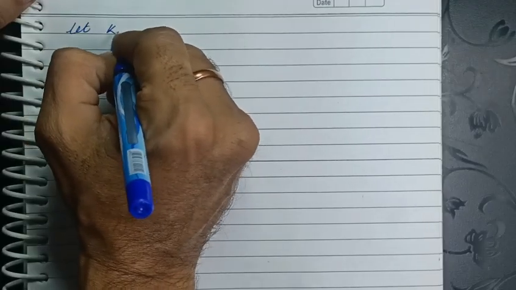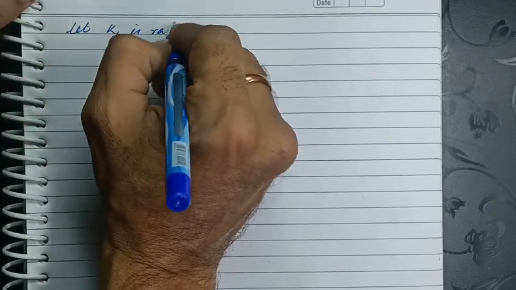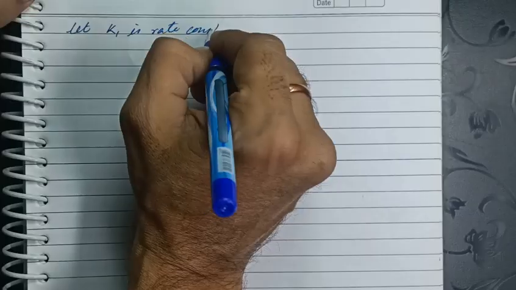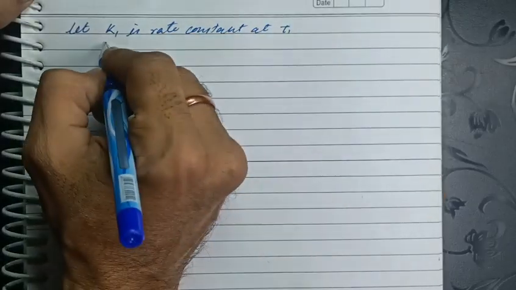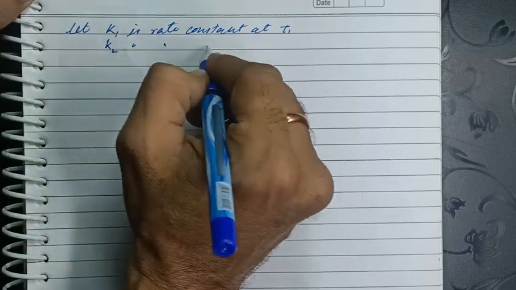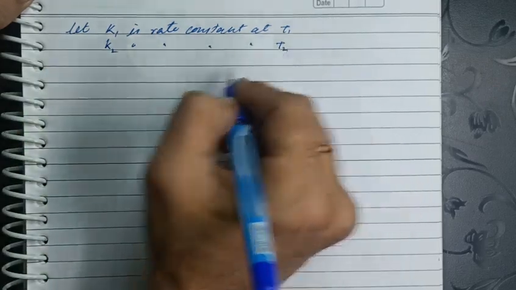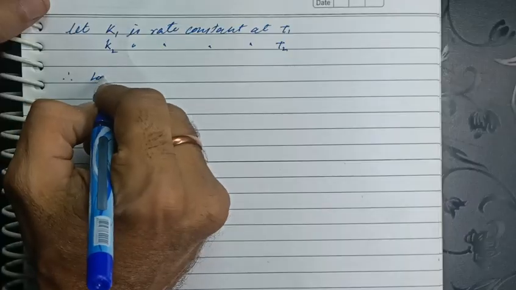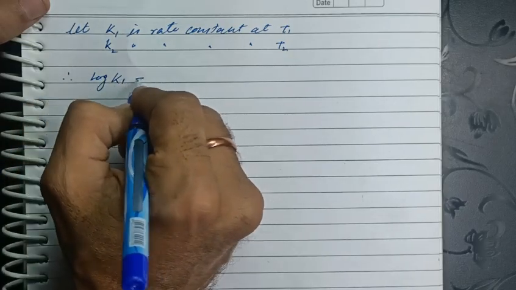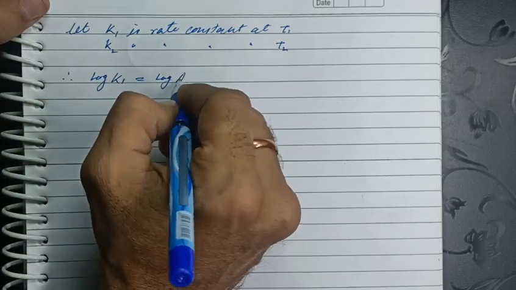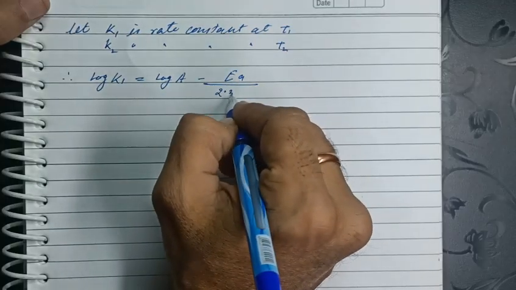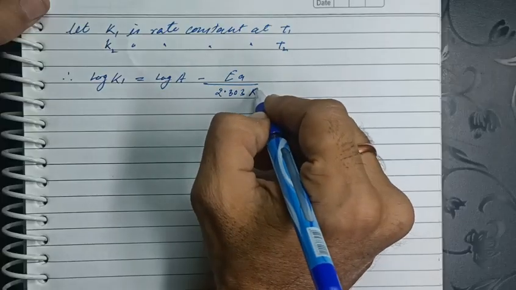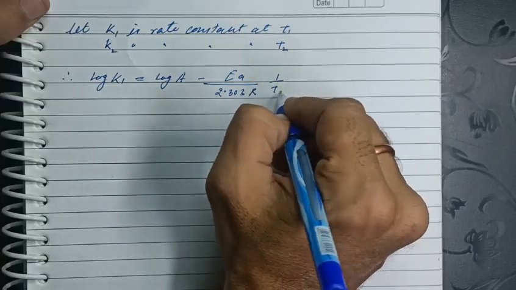Now again let K1 is rate constant at temperature T1 and K2 is rate constant at temperature T2. So therefore log K1 is equal to log A minus Ea upon 2.303 R into 1 upon T1.